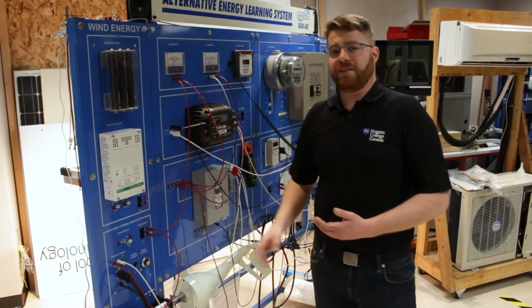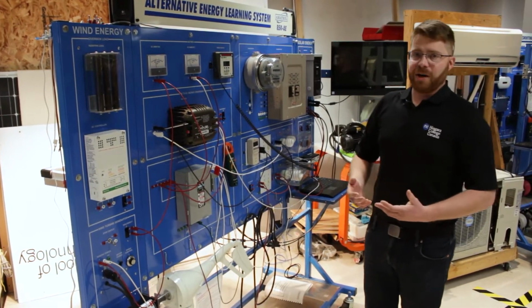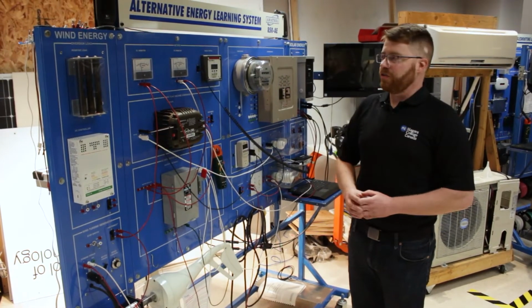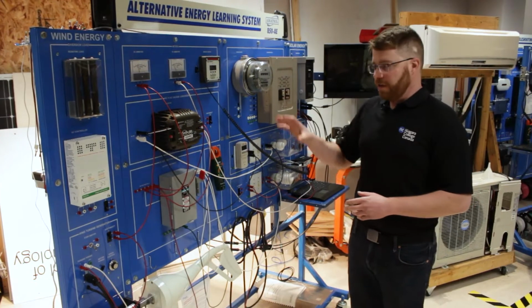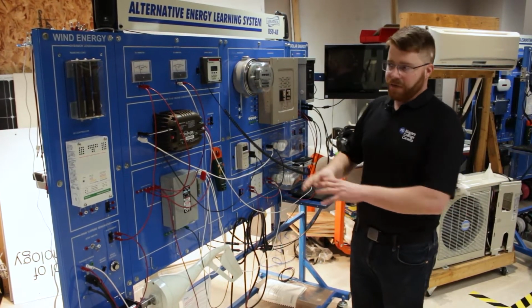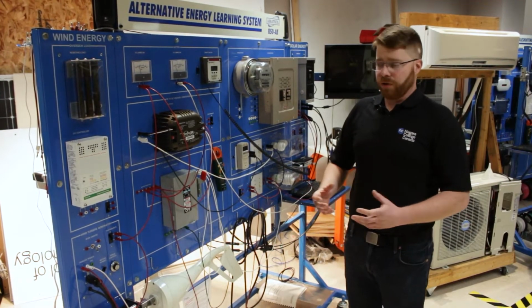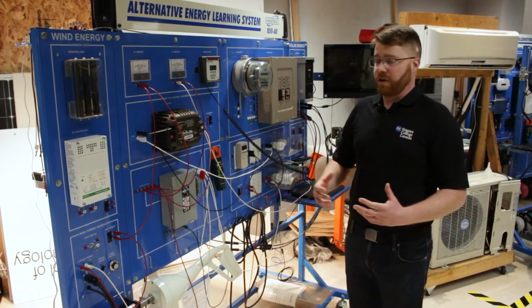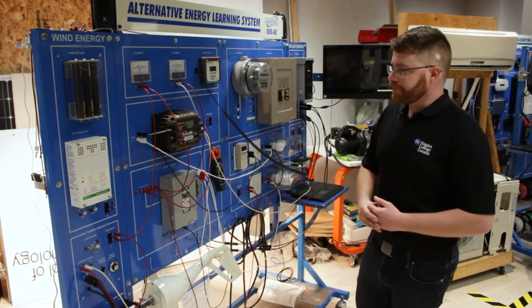This is currently connected to a low-voltage 12-volt system, which is a perfect example for small off-grid applications, and it's infinitely scalable. That is the really interesting thing about this particular trainer: everything we see and everything we learn on here is infinitely scalable. This could be increased to the size of an entire house, or perhaps even a commercial building.